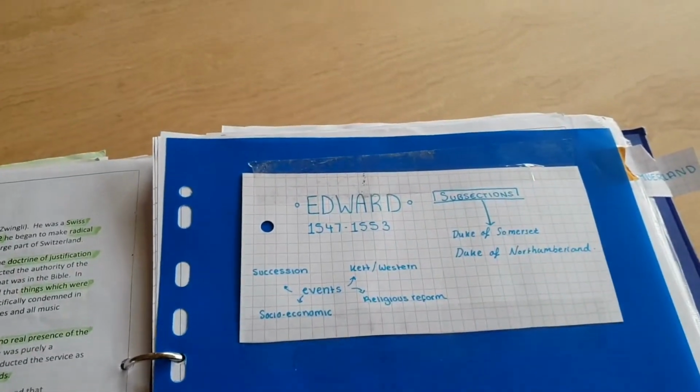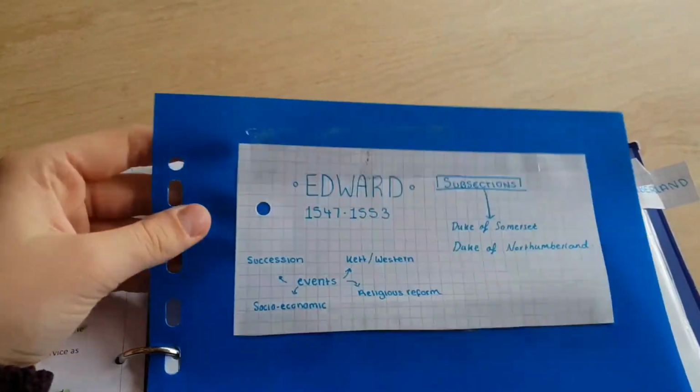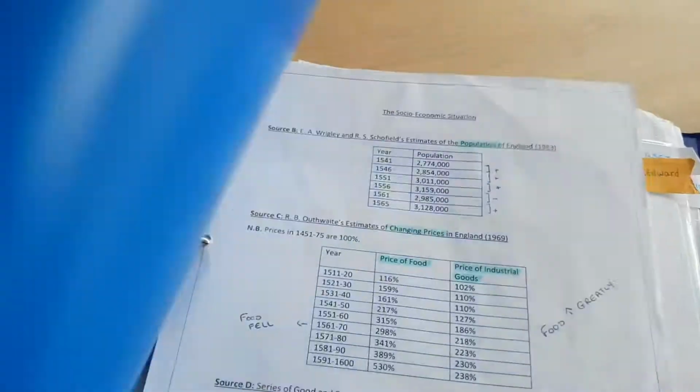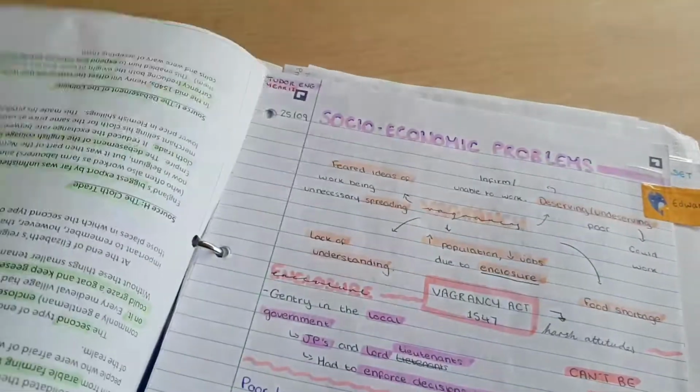What I do with my folders, which I've recently done, I had to flick through this beforehand and I got really confused because I used to have it just between big topics. So this is French Revolution, but then I added it for subtopics as well. So it was a bit confusing.